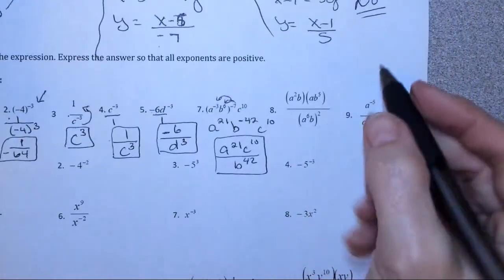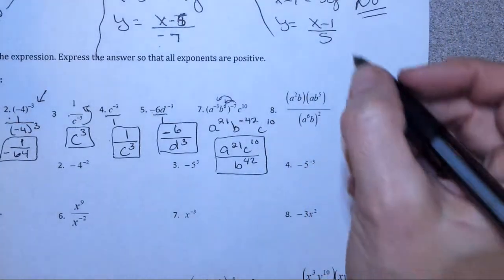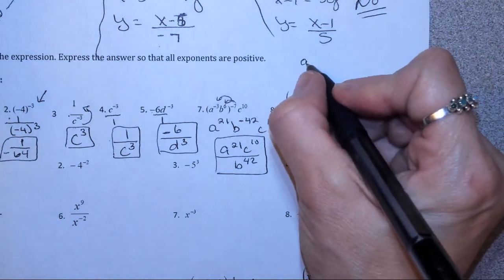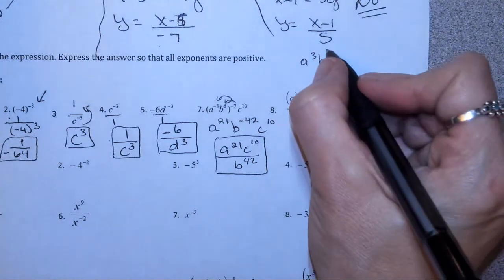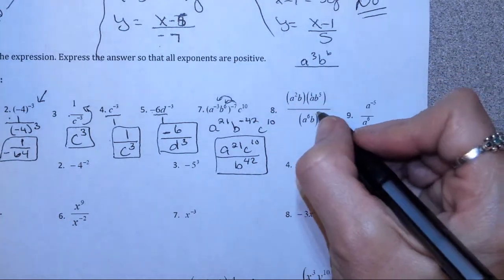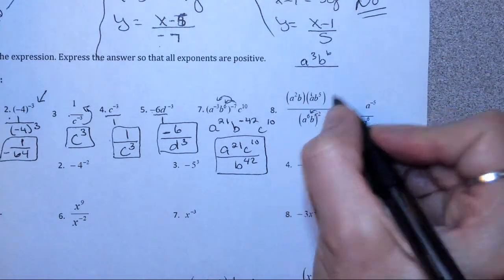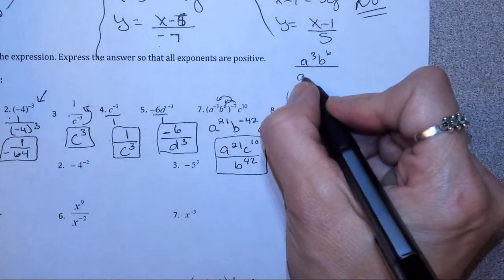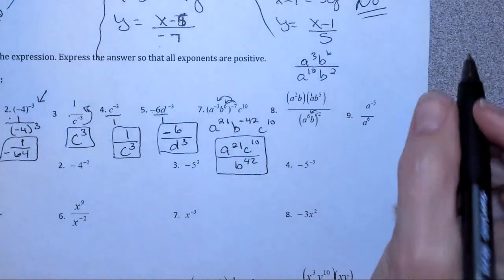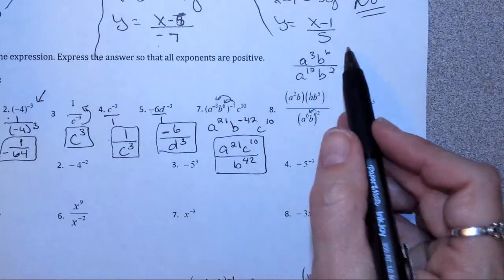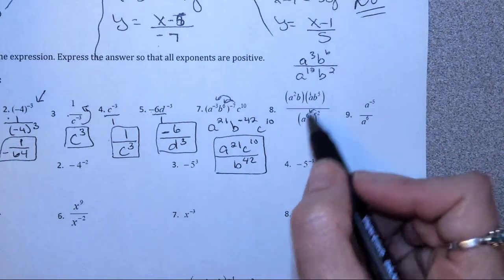Number 8, on the top I've got multiplication, so we're going to add our exponents. So I'm going to have a to the 3rd, 2 plus 1, and then I'm going to have b to the 6th, 5 plus 1 is 6, all over. Now I've got power to power, so I multiply. 2 times 6 is 12, and 2 times 1 is 2. Okay, so I had multiplication on top, I added the exponents, I had power to power on bottom, I multiplied them.